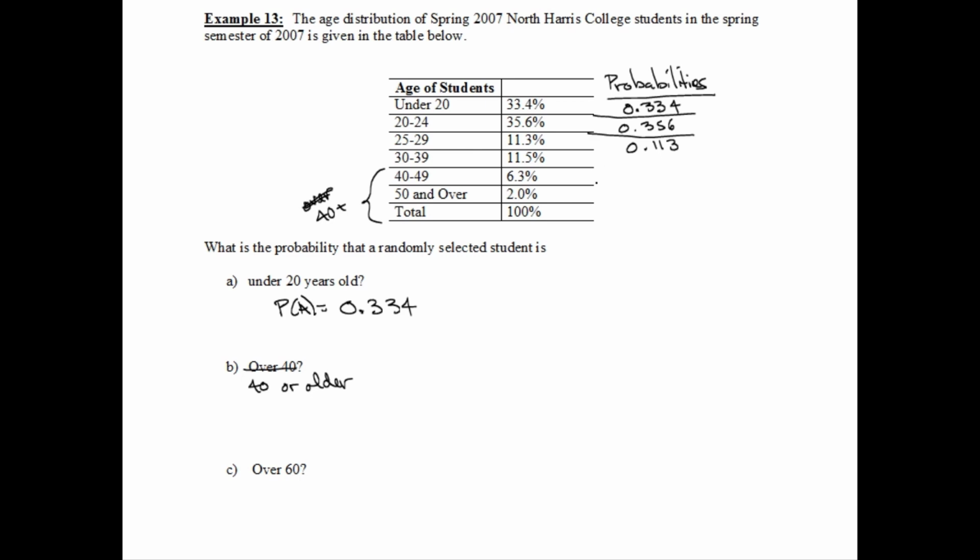If I switch this to probabilities, we get 0.063. Remember, you move your decimal 2 places to the left, and then 0.020. So the probability of this will be 0.063 plus 0.02, which would be 0.083.